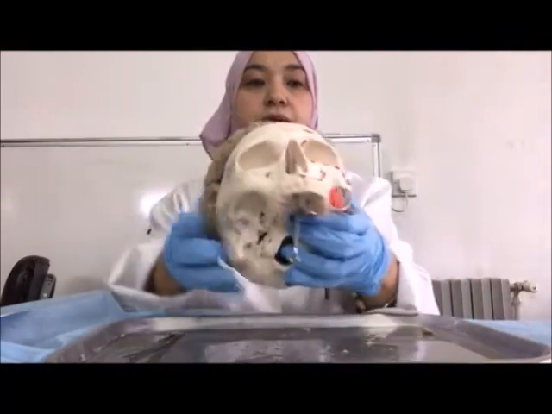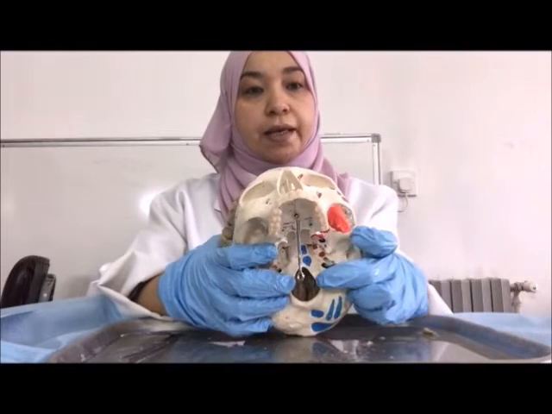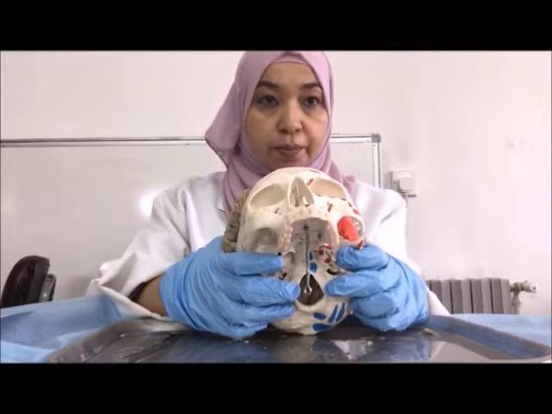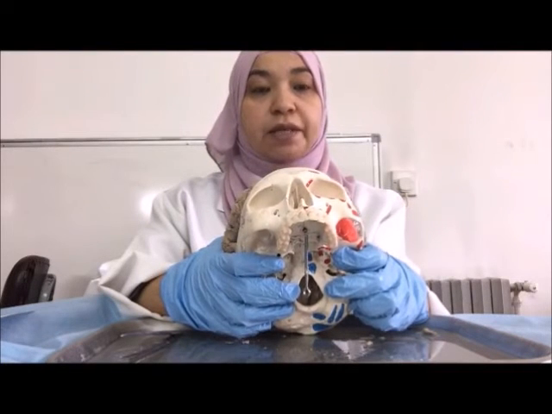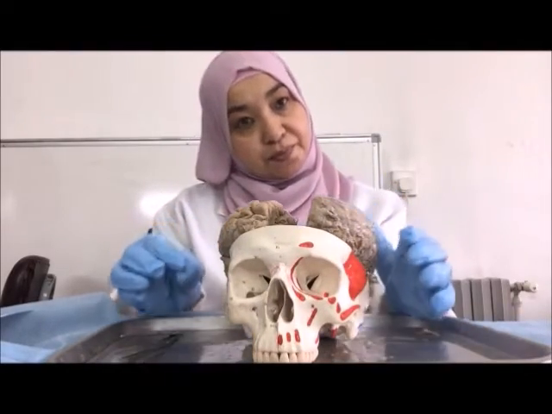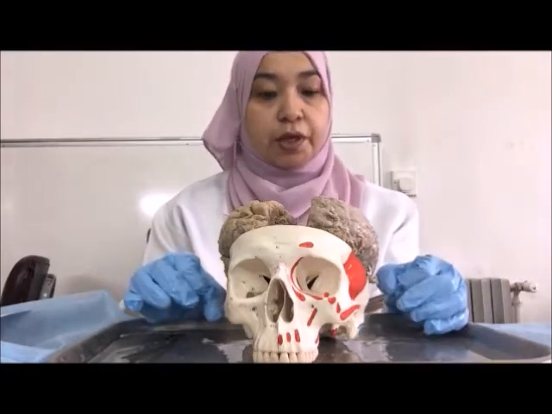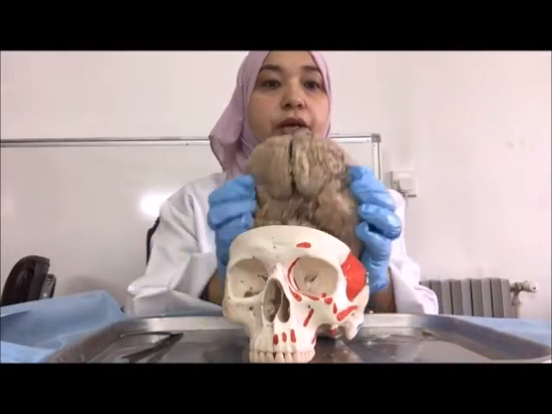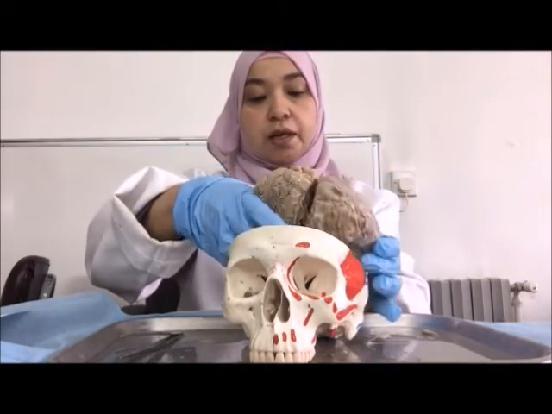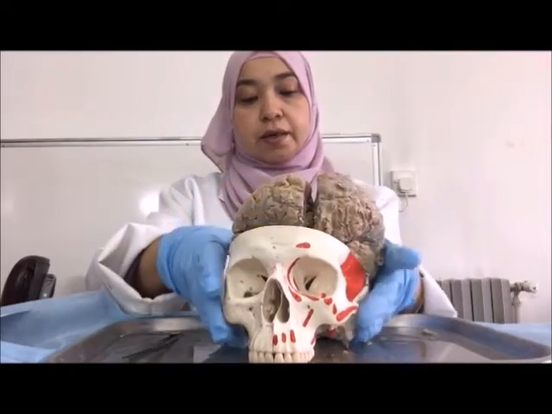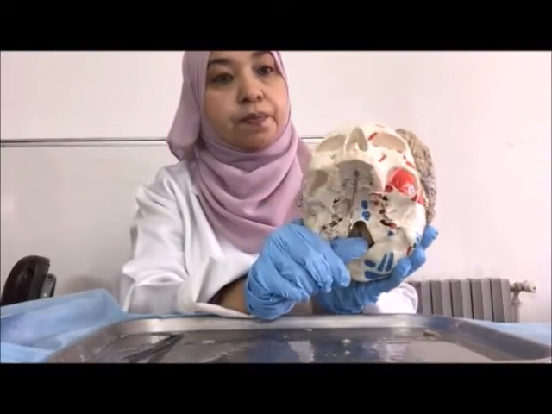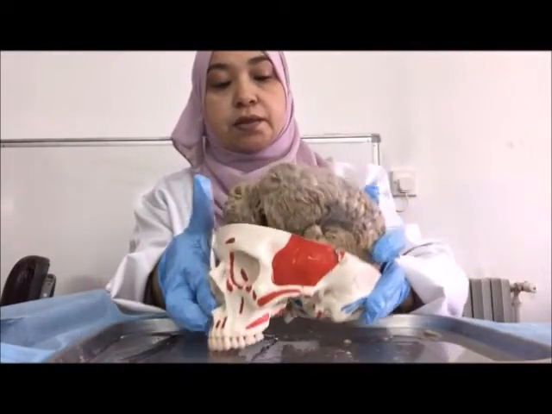Here, as you can see, this foramen is called the foramen magnum. Among the important contents of the foramen magnum, you have the medulla oblongata. As we mentioned before, the brainstem consists of three anatomical parts: the proximal part is called the midbrain, and then the pons, and then the medulla oblongata. The medulla oblongata passes through the foramen magnum and continues as the spinal cord.